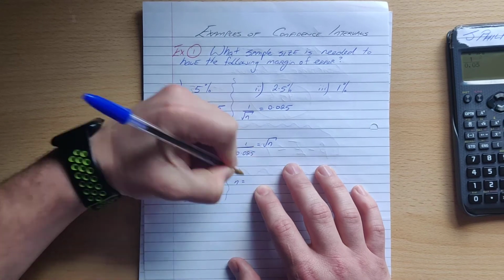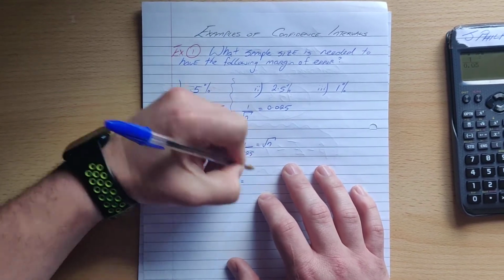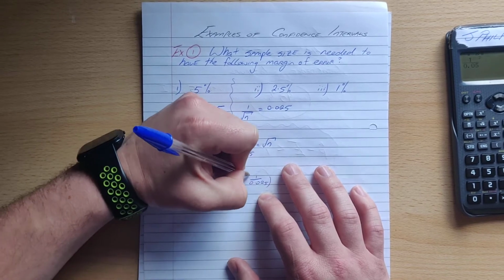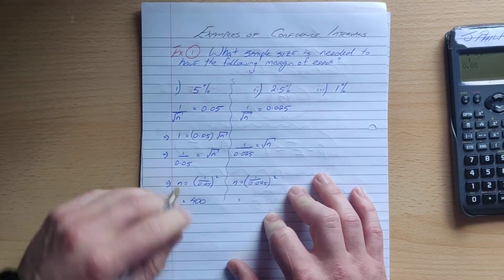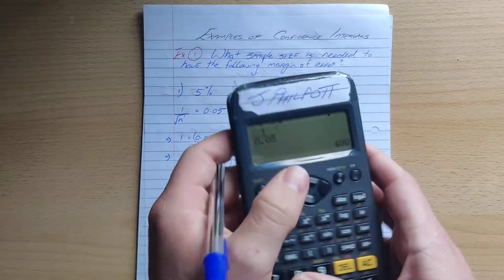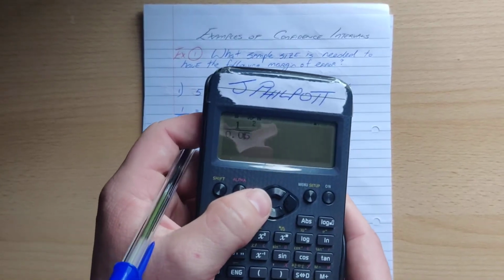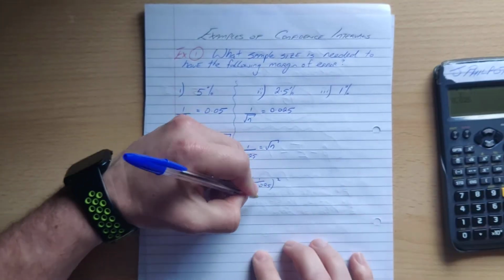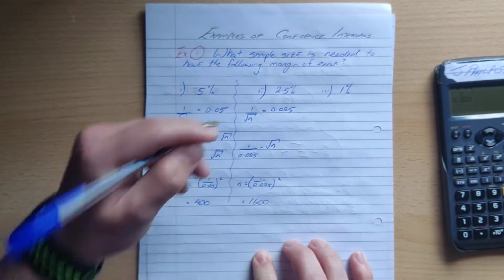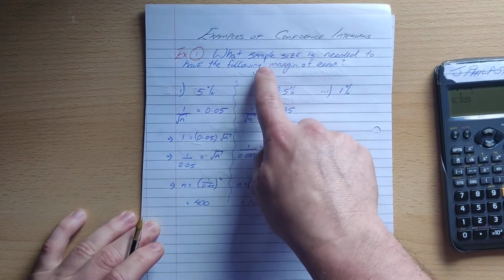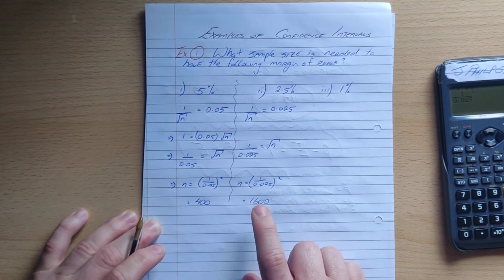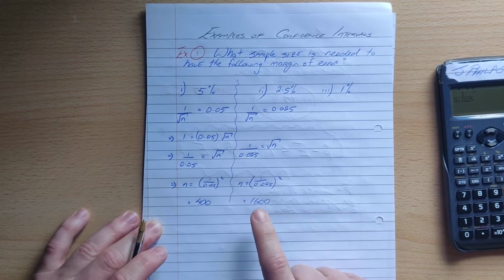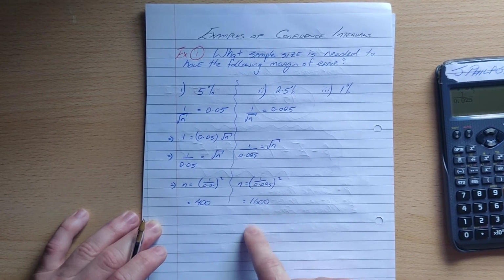So n equals 1 over 0.025 squared. That now gives me an answer of 1600. So if I want a more accurate margin of error, I need to ask more people. I need my sample size to be bigger.